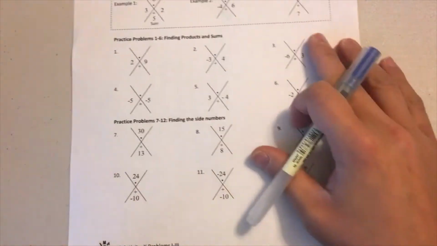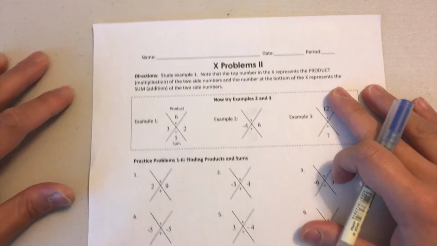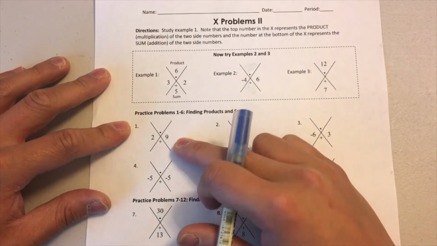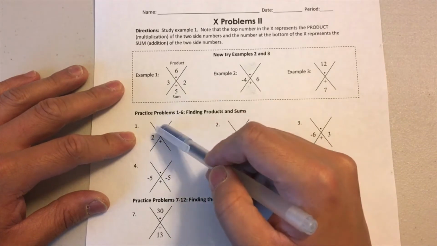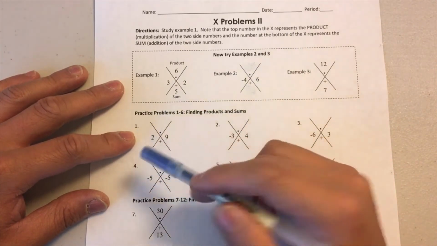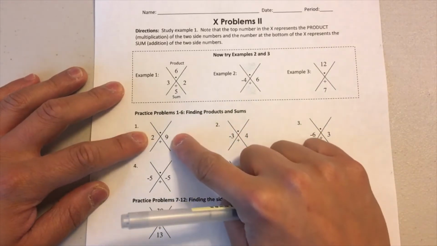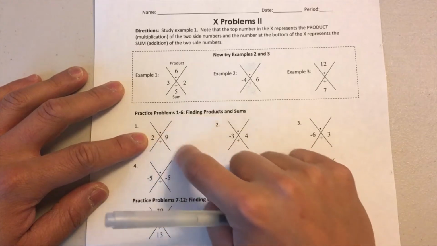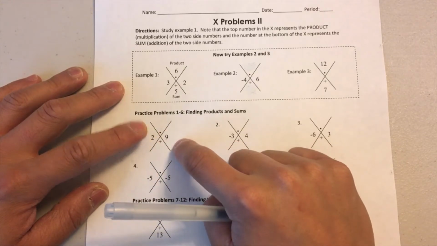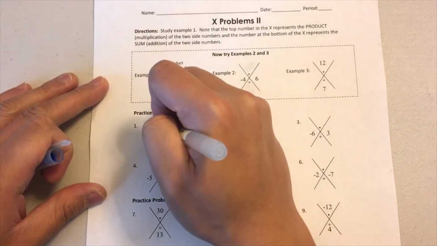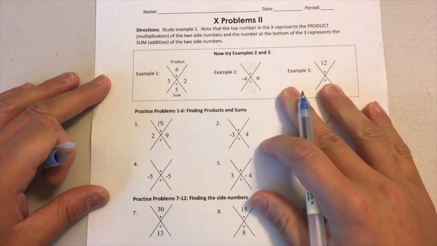So we're going to go right into X problems 2, this page here. If you look at these X's carefully, you'll notice that in the top compartment there's a dot and on the bottom compartment there's a plus sign. That's going to tell you what operation you should be doing with the two numbers on the side. When you see 2 and 9, and there's a dot symbol on top, they want you to multiply 2 and 9. And when you multiply 2 and 9, you get 18. That's the number that we're going to put up here.